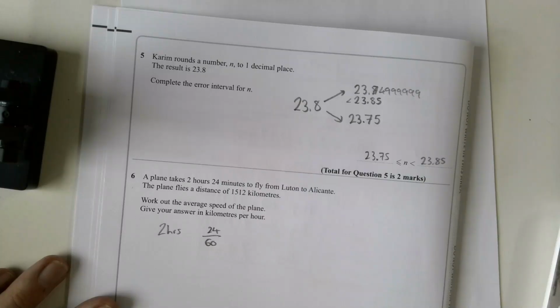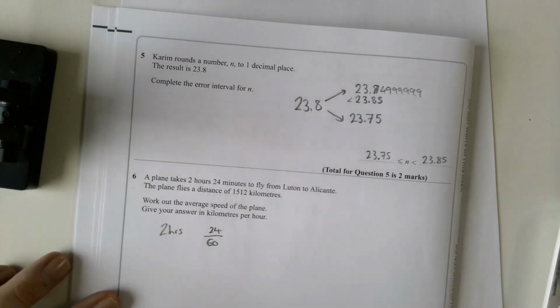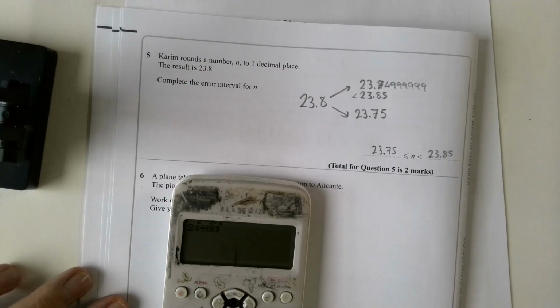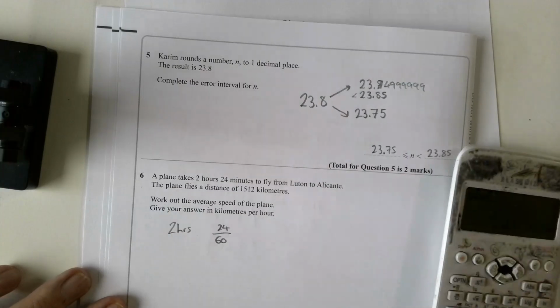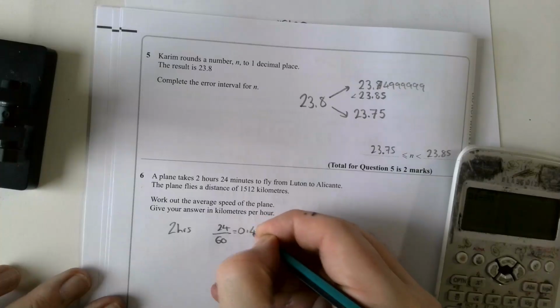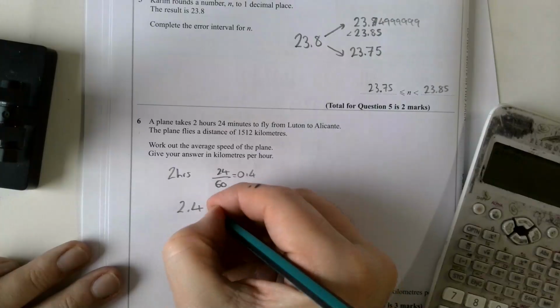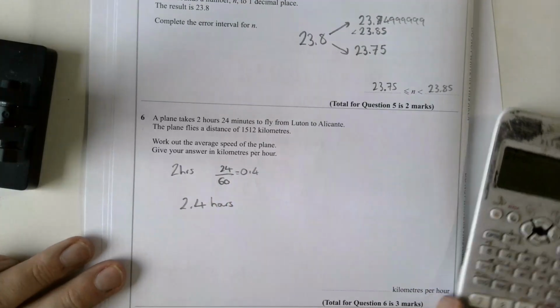So I could just type into my calculator 24 over 60. That's 0.4. So I've got 2 hours and 0.4 hours, so my time would be 2.4 hours. That's how I make it into a decimal time.